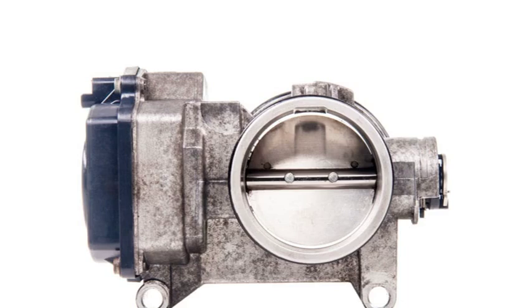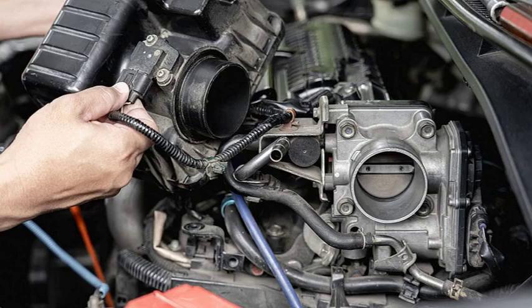Damaged wiring. The wiring harness that connects the TPS and other components of the air control circuit to the PCM can become damaged or corroded over time. This can prevent the PCM from receiving accurate information about the air control system. Throttle body problems. The throttle body is a valve that controls the amount of air that enters the engine. If the throttle body is dirty, stuck, or damaged, it can cause the P0518 code to be triggered.